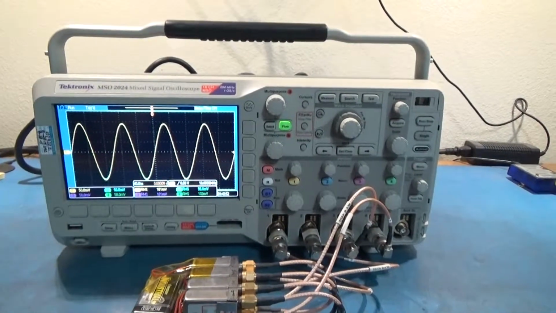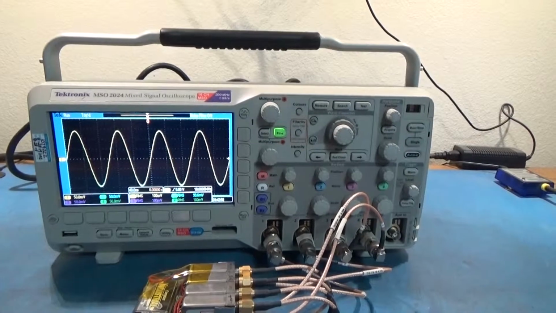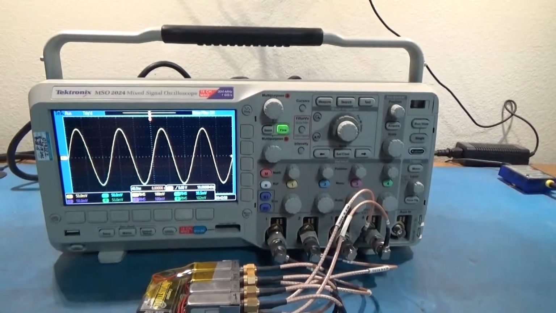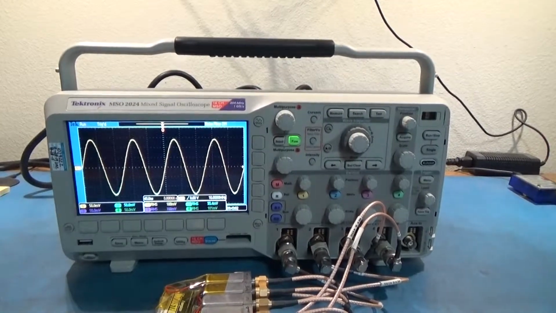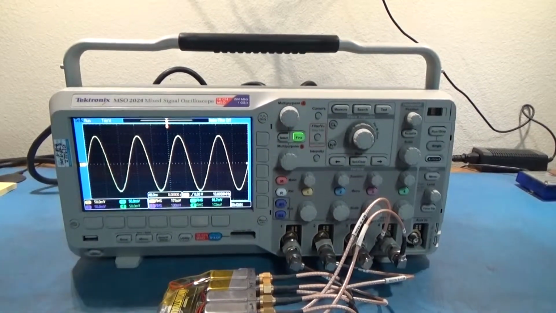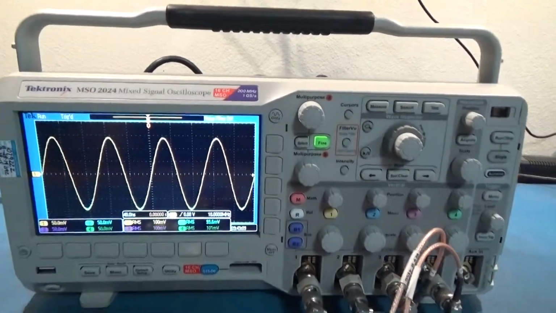So anyhow, since then I've had a DPO2024, and that one had a similar issue, but on the MSO it had been on channel 1. The DPO2024 was on channel 4, and it was about half as pronounced, so it wasn't such an issue for me. But on the MSO2024 I just found it unacceptable and got rid of it.